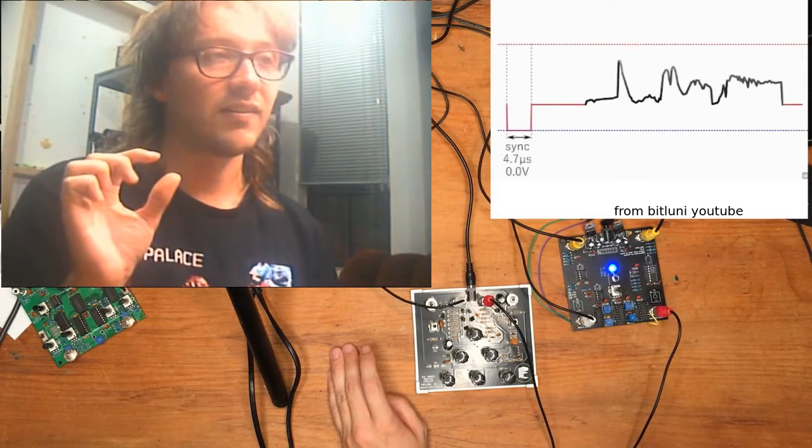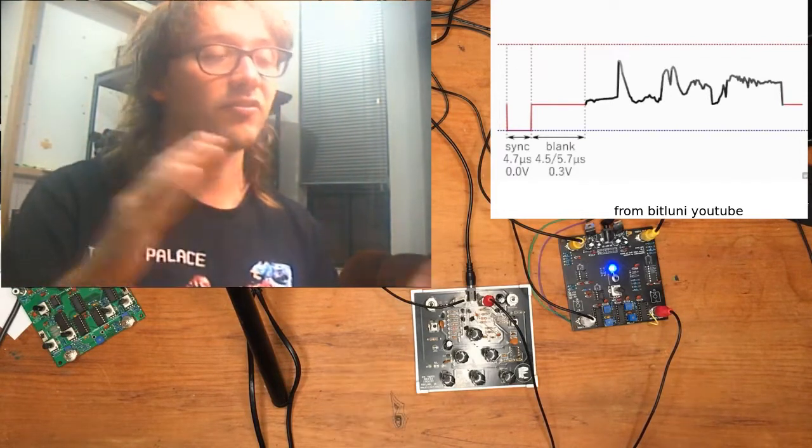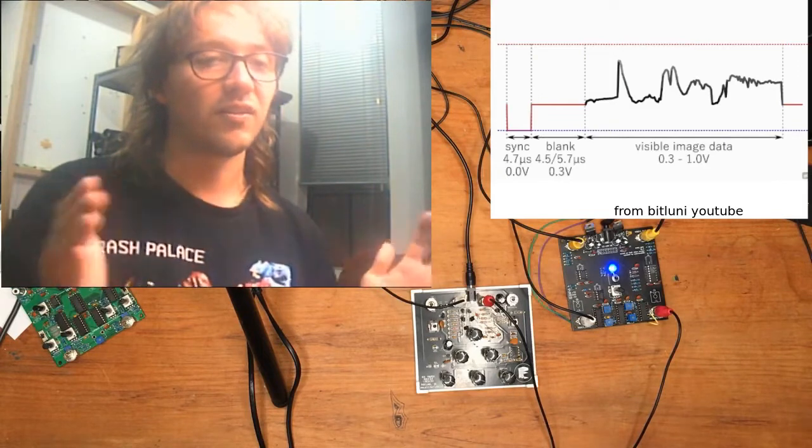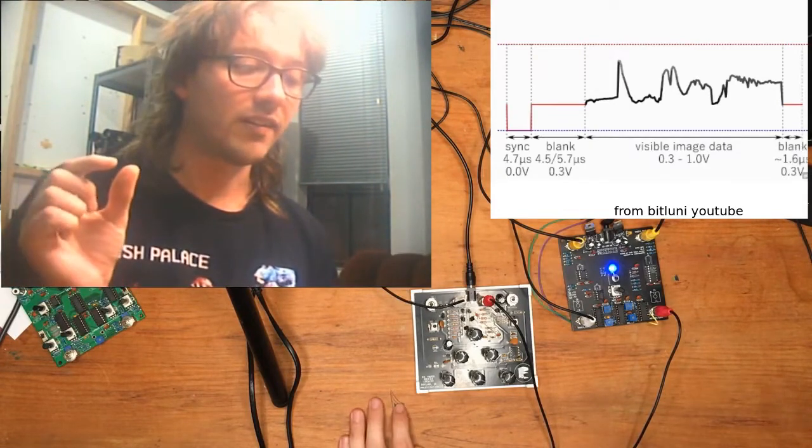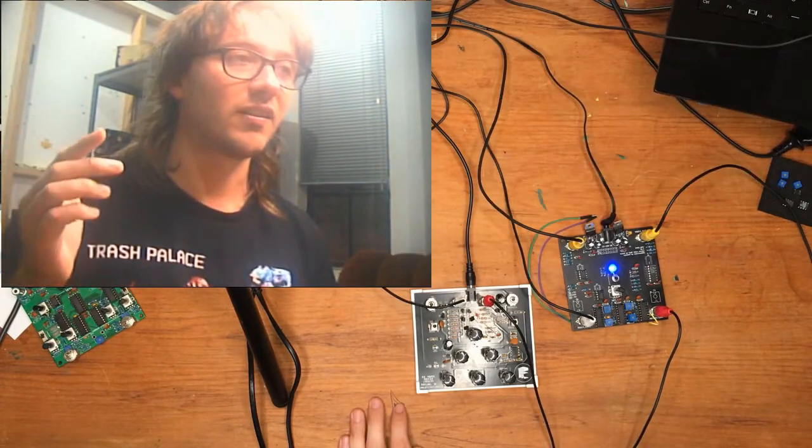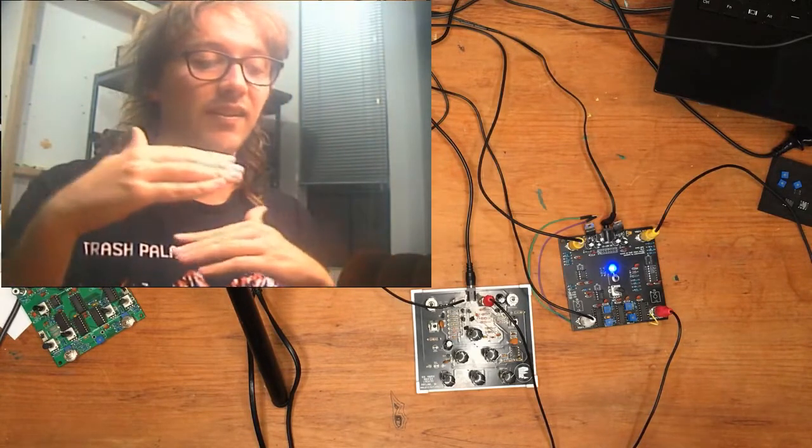This sync pulse occurs off screen of the visible signal, and it helps the television align all of the lines, keep them in sync.